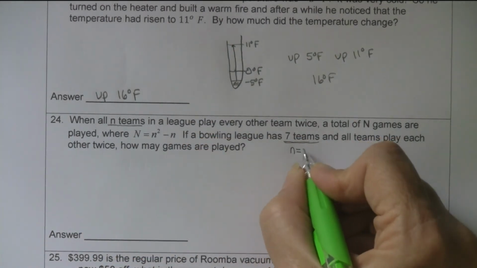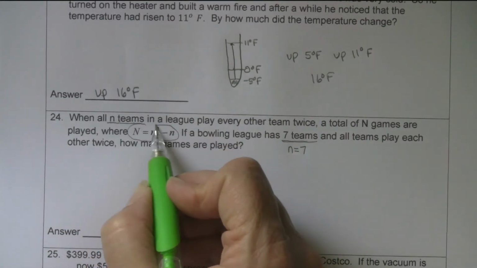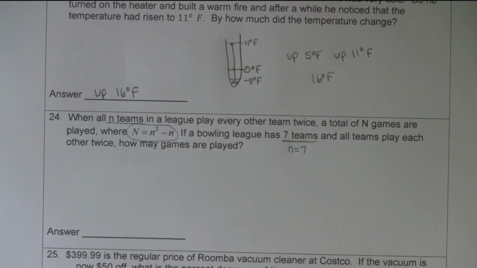So right here, as I read that, I realized, hey, they gave me a formula. So they're going to start giving me the pieces of the formula. So right when I read 7 teams, I wondered, did they give me capital N or did they give me lowercase n? And lowercase n is the number of teams. So 7 teams is that. And then now what they're going to ask me is, how many games will be played if they play each other twice? And this formula will give you that, right?